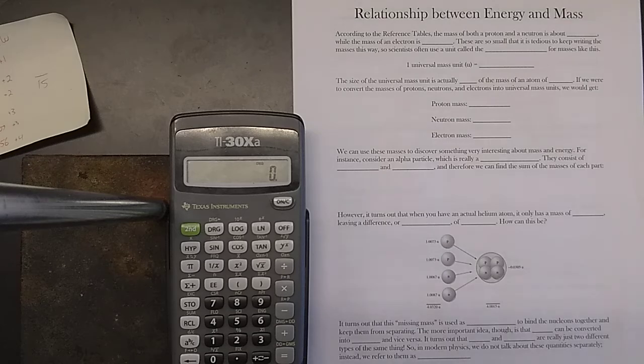Good afternoon. Welcome to today's lecture on the relationship between energy and mass. Now, this might sound like kind of a weird topic, but we're about to get into probably one of the last big revelations of this course and one of the really big revelations of the last century or so, a little more than a century in physics.